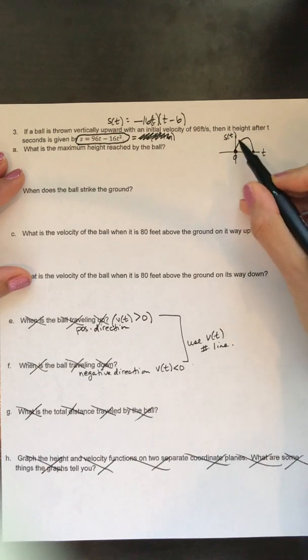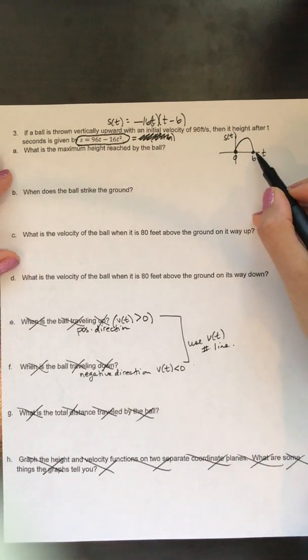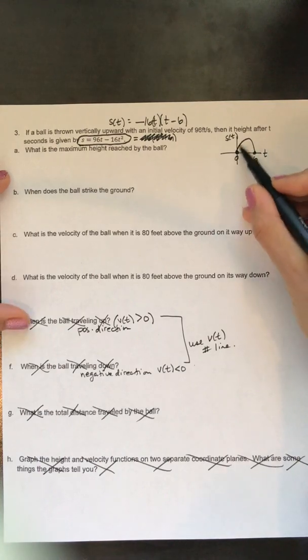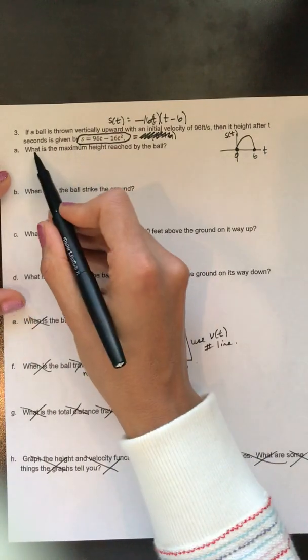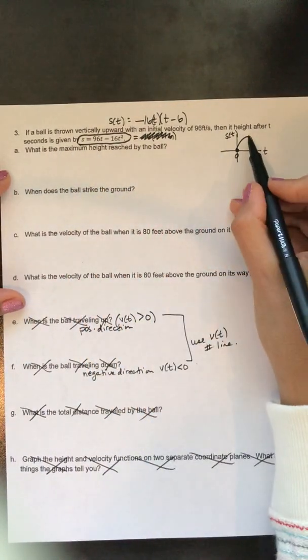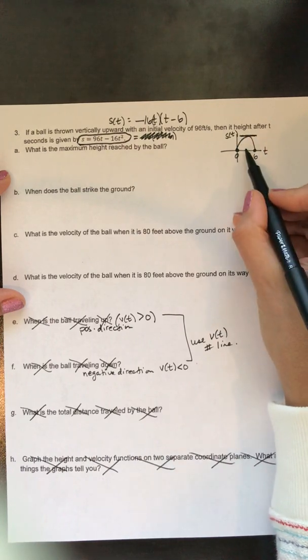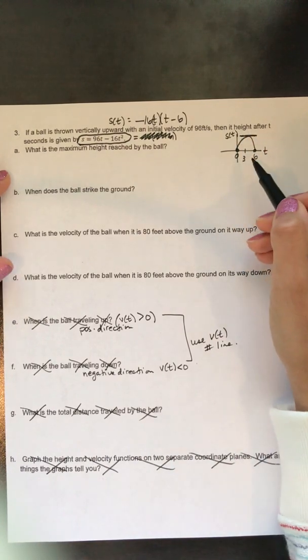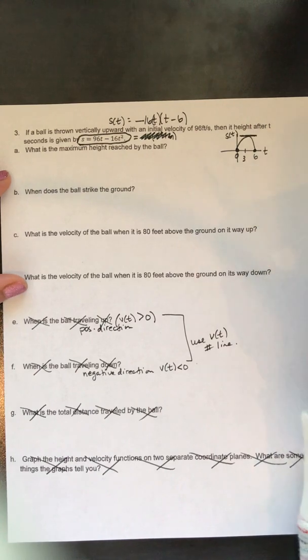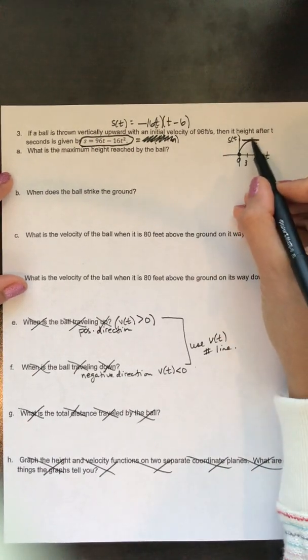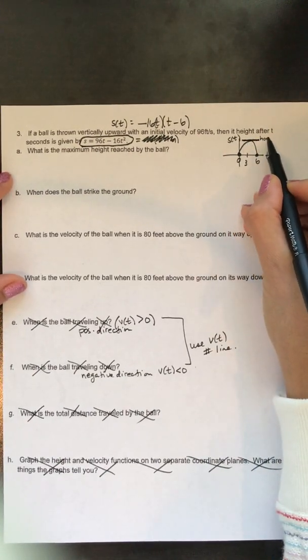So this is time 0. Apparently 6 seconds later, it's going to hit the ground, is what we know so far. Upside down parabola. It says, what's the maximum height reached by the ball? So maximum height is here. And you can guess that it's 3, but I don't want us to be guessing. I want us to use calculus. Maximum height reached by the ball is here. That's where we have a horizontal tangent.